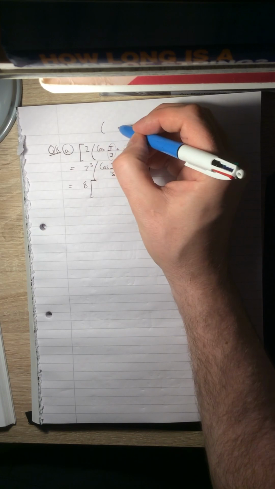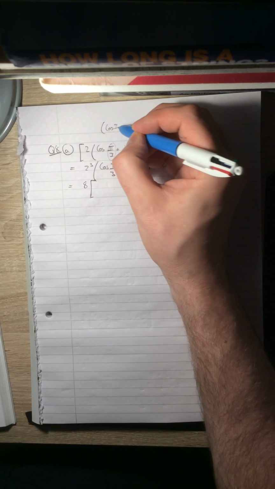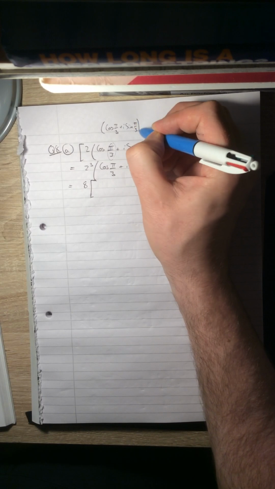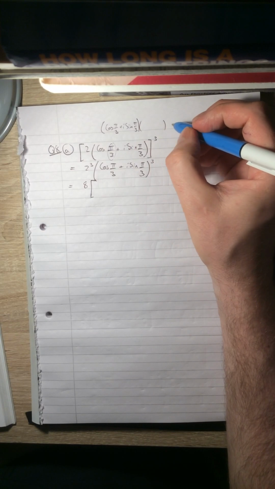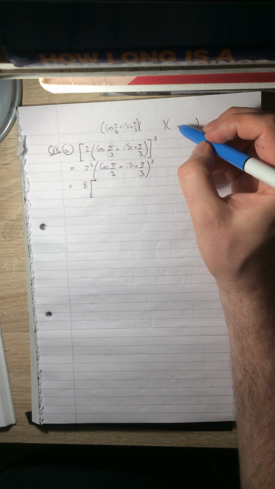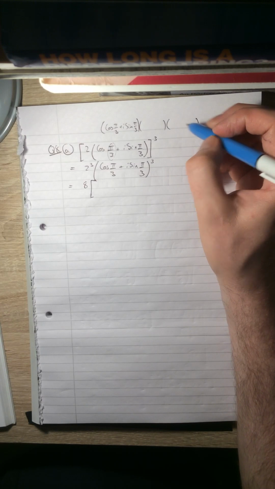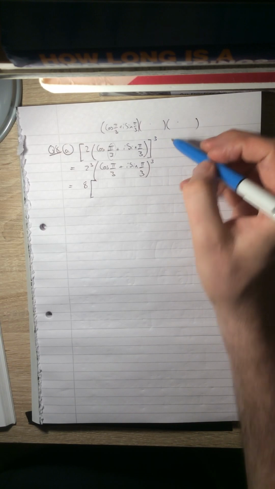So this is kind of like cos pi over 3 plus i sine pi over 3, multiplied by cos pi over 3 plus i sine pi over 3, multiplied by cos pi over 3 plus i sine pi over 3. The same thing 3 times. So you just add the 3 arguments that you'd have.